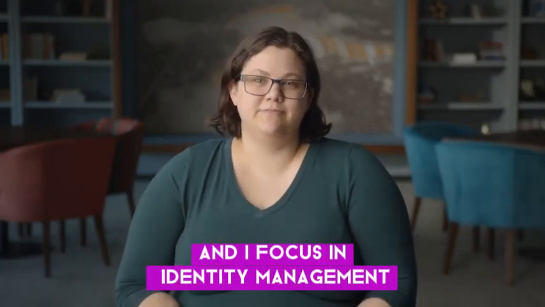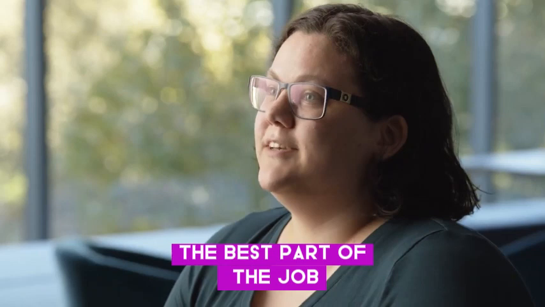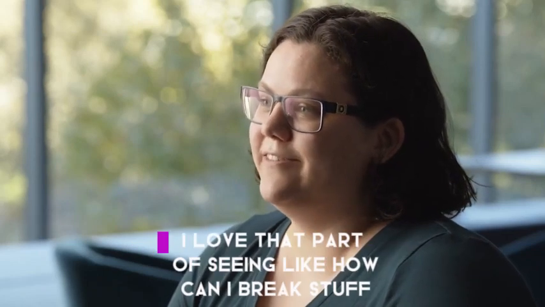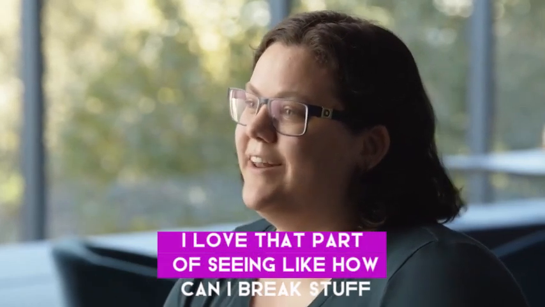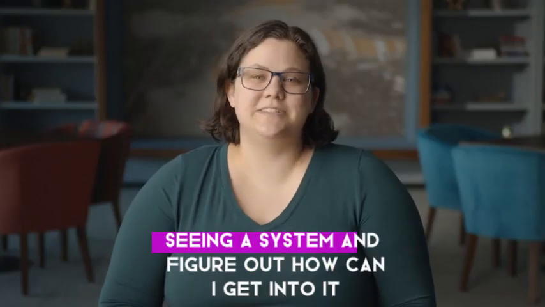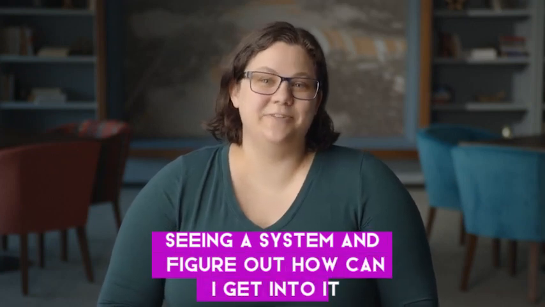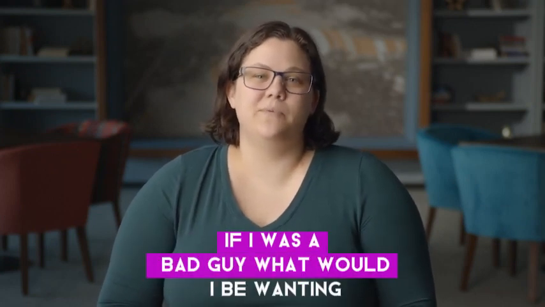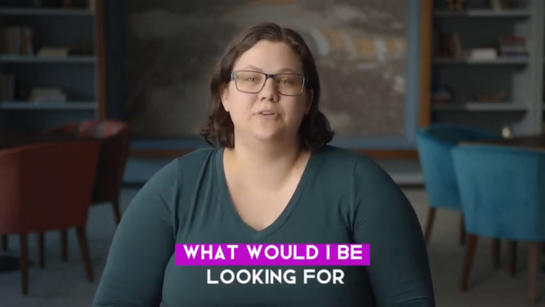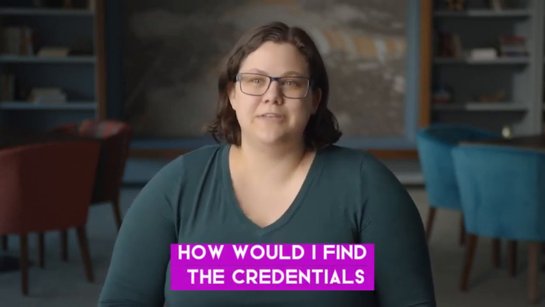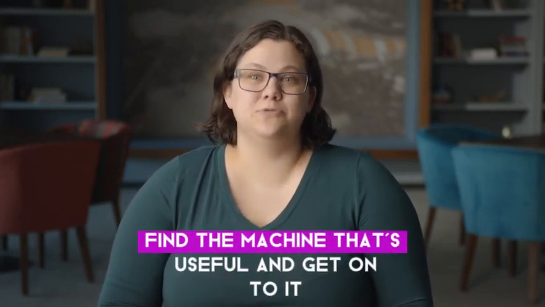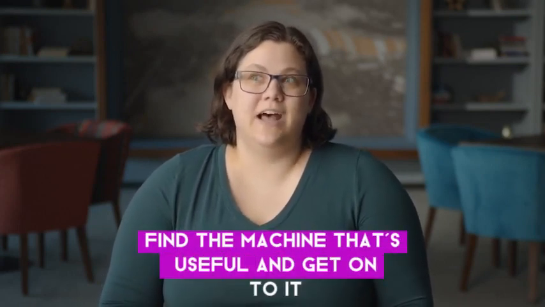I'm Rebecca. I'm a security engineer at Google, and I focus in identity management. The best part of the job is probably thinking like an attacker. I love that part of seeing how can I break stuff? Seeing a system and figuring out how can I get into it? If I was a bad guy, what would I be wanting? What would I be looking for? How would I find the credentials? How would I find the machine that's useful and get onto it?